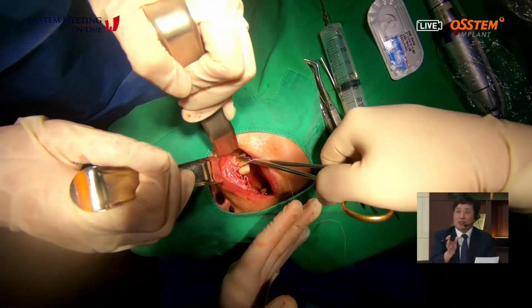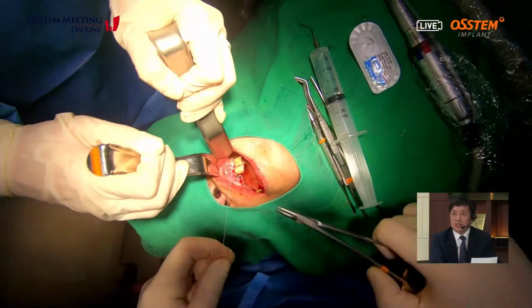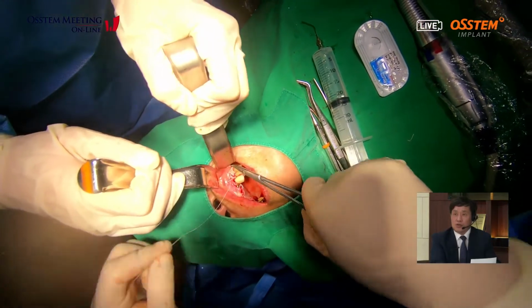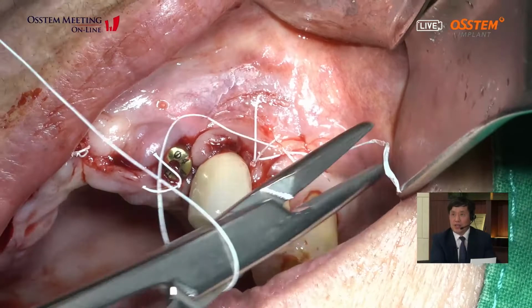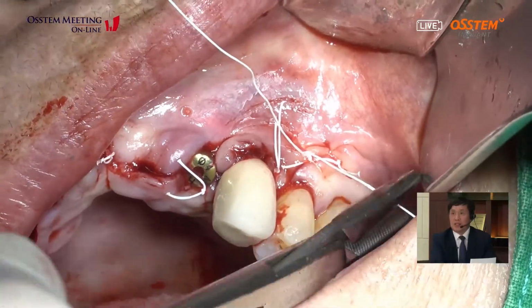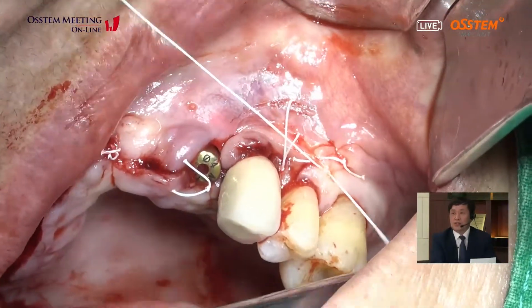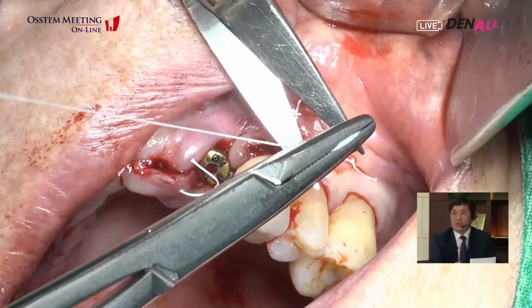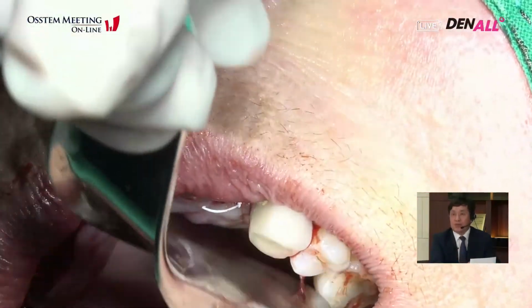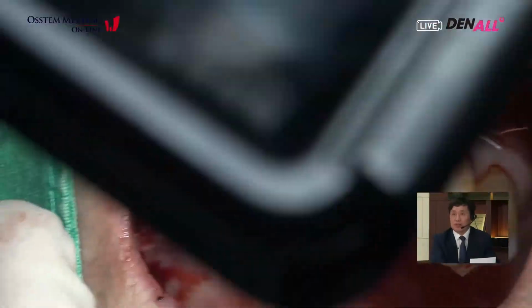So I think that in such a case, the more important thing is the periosteal releasing incision for tension-free closure. Sometimes, without a sufficient releasing incision, too tight a closure of the flap leads to flap exposure.